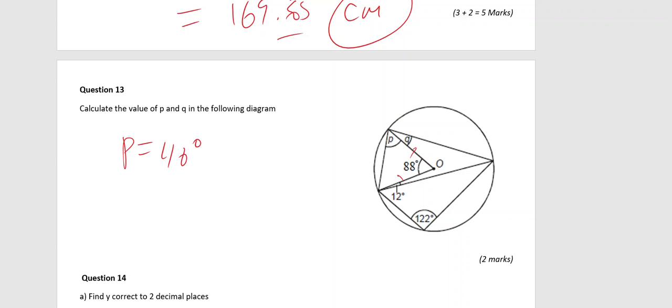And Q, let's find out what Q equals. Okay, what do I know? I've got to check what information I actually have.